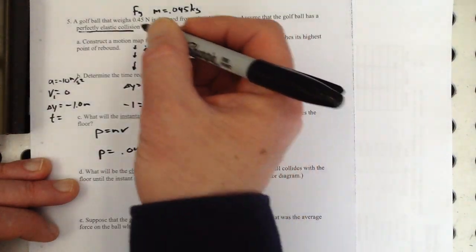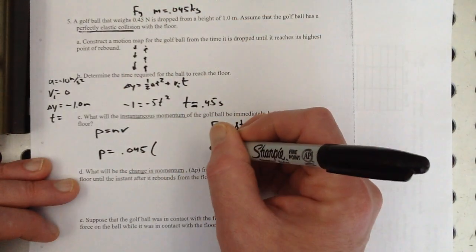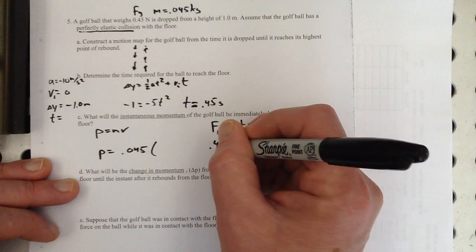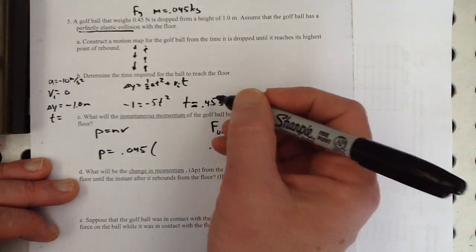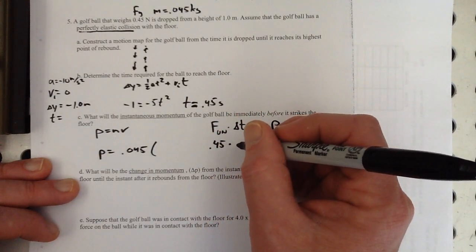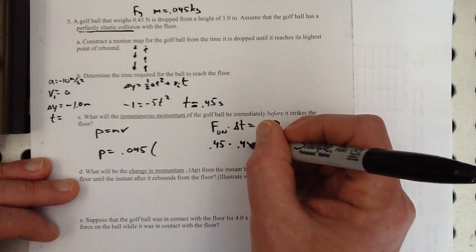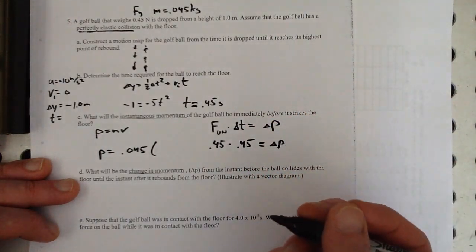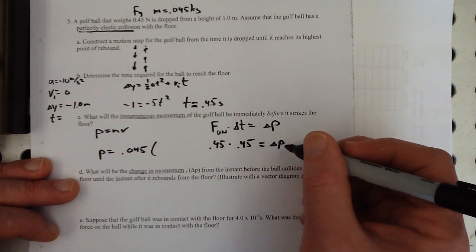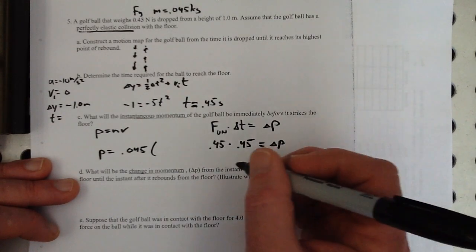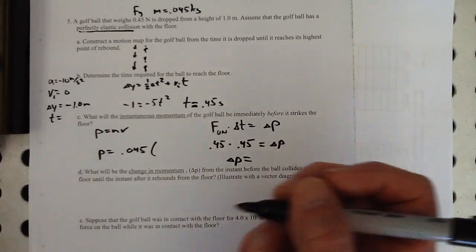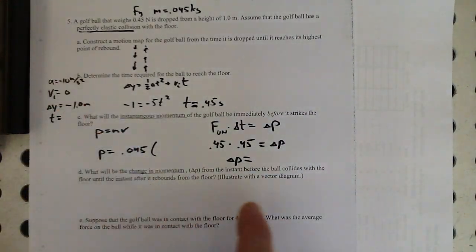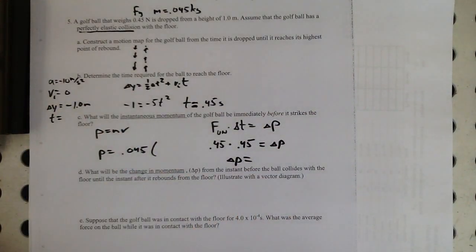The force on the ball is just the weight of it. It's mass times 10 times 0.45 seconds. And that's equal to the change in momentum. And since it started with 0 momentum, that is its final momentum when it gets to the floor. So that's an approach. You could do kinematics and then do the mass times velocity. Maybe I'll do it both ways so you can see that it comes out to be the same thing.